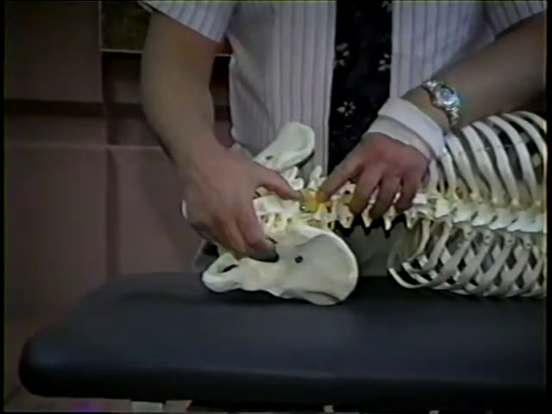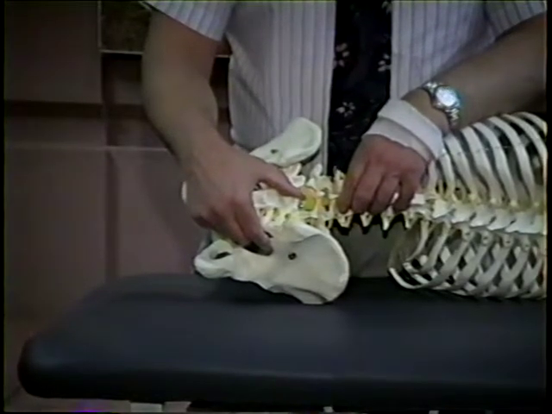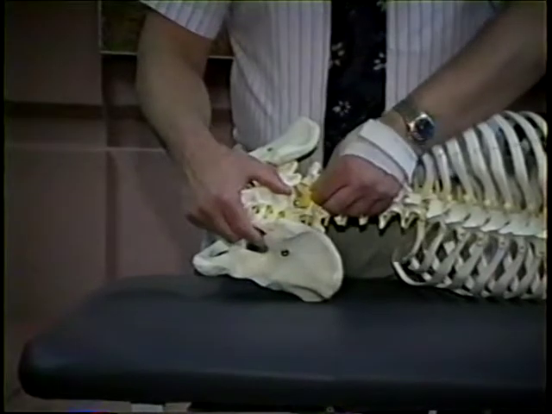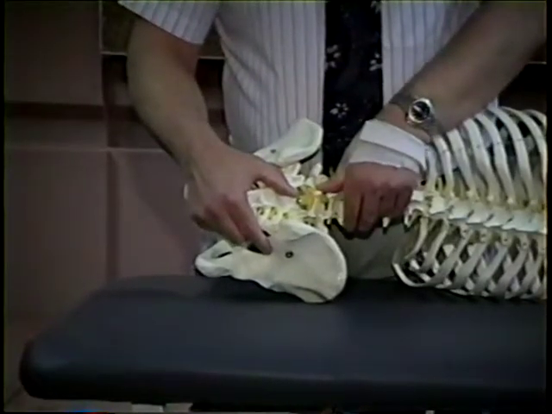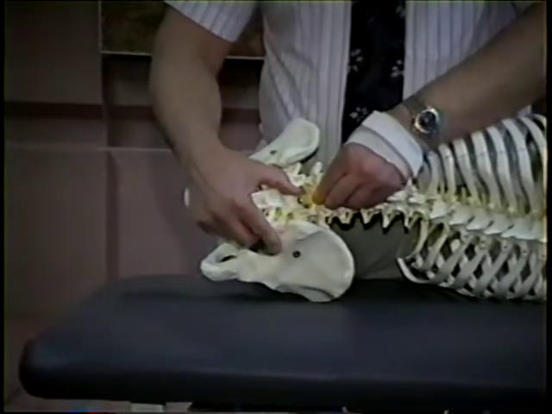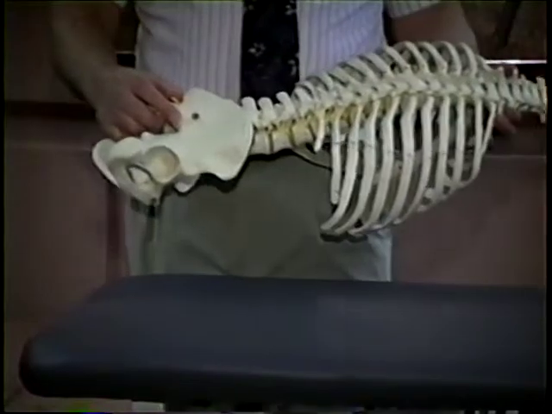This can be done in 2 or 3 ways. Firstly, a unilateral technique, which achieves a flexion, side flexion, rotation to the left, and done from the other side to the right. This is achieved in the following fashion.